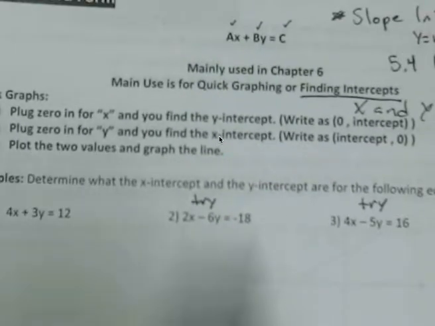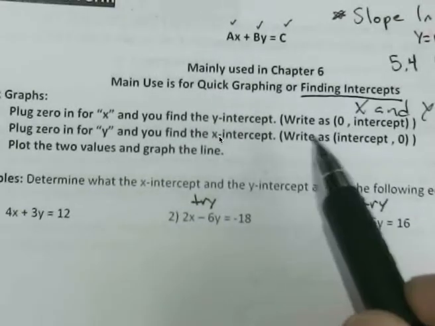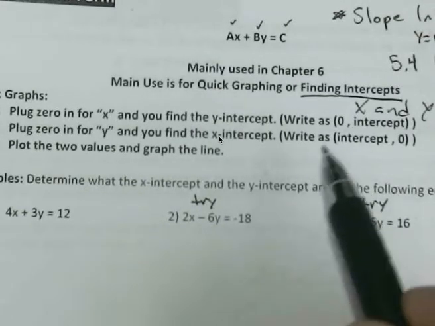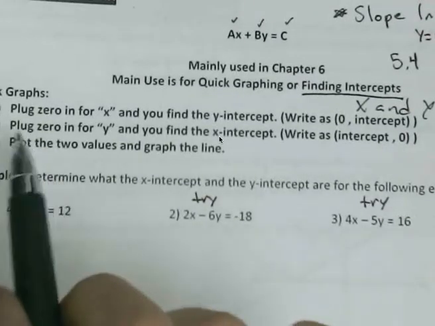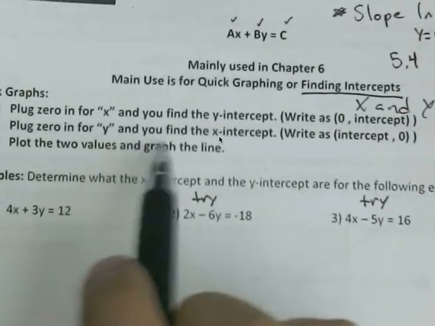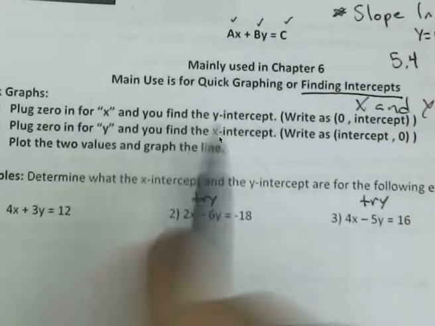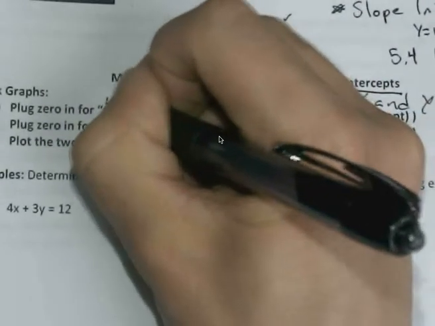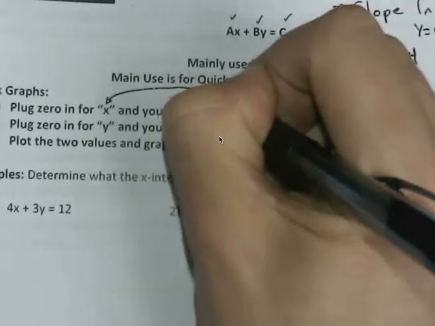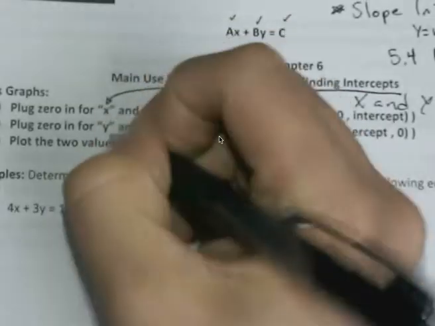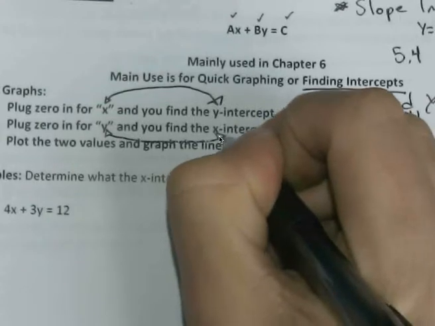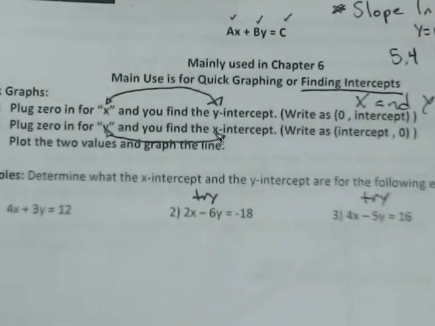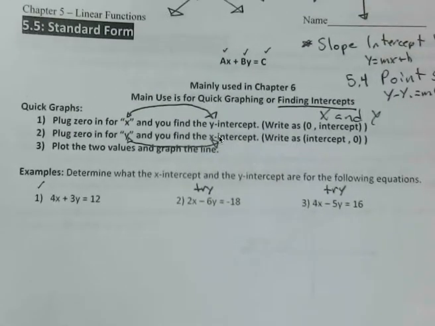Plugging in 0 for x will allow us to find the y-intercept. We'll write that as 0, comma, that number. Plug 0 in for y, and we'll find the x-intercept. So kind of vice versa. Notice that if we plug in for x, this gives us our y-intercept. If we plug in for y, this gives us our x-intercept. We'll then plot the two values and graph that thing out.